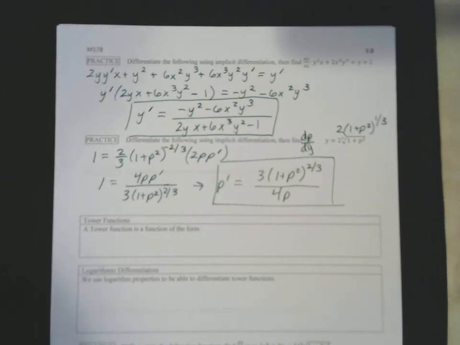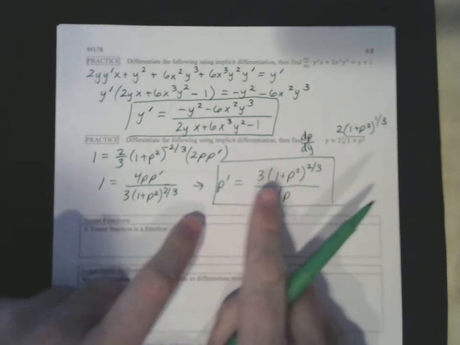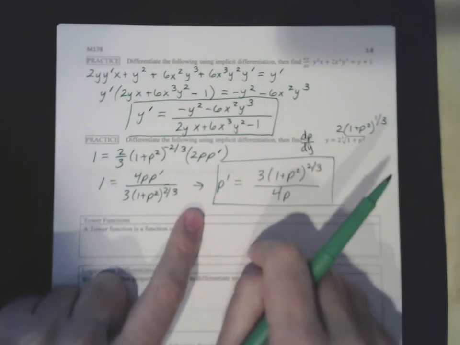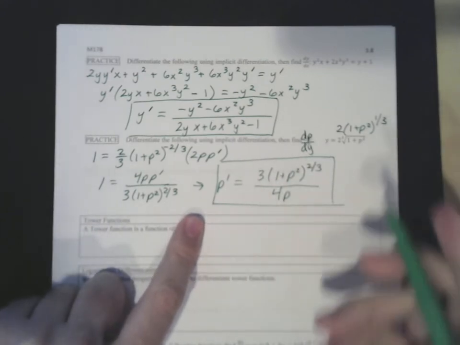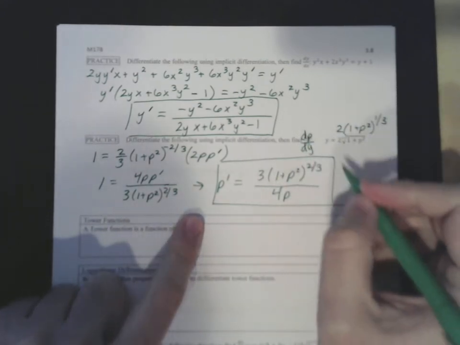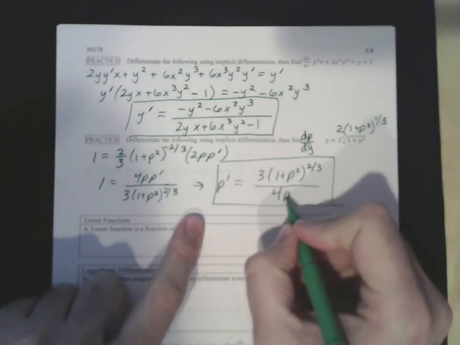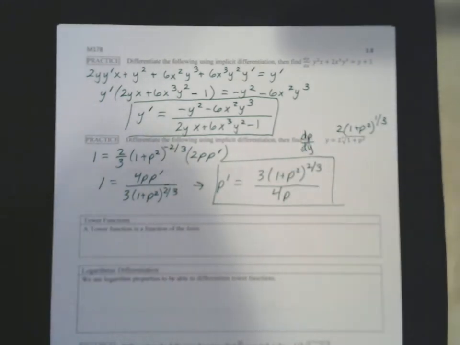That's our derivative. And again, if you had a point, p comma y, you would just plug that in. Or y comma p in this case. You just plug in your p's. This doesn't have any y's, as it turns out, so good news for us. That's our derivative.